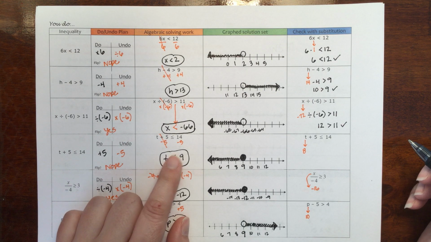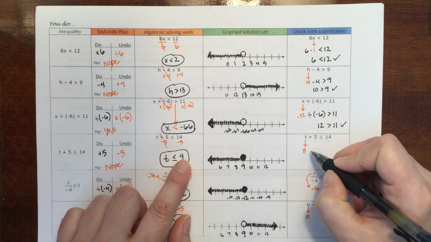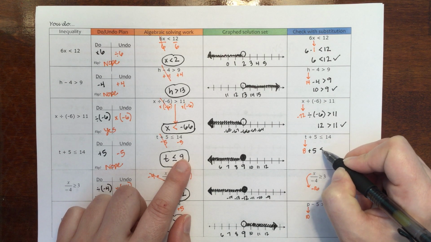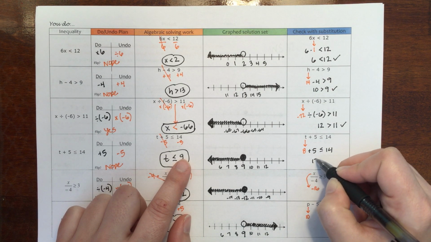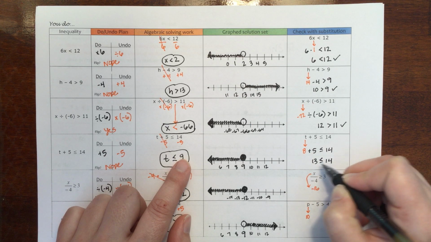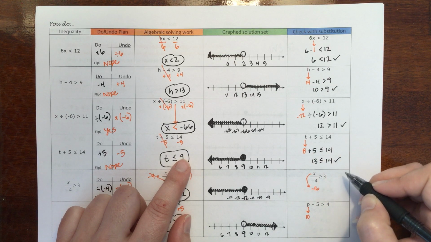Now I need a t that is less than or equal to 9. I'm going to pick 8. That's less than or equal to 9. 8 plus 5 is 13, and then my statement is 13 is less than or equal to 14, and that's true.